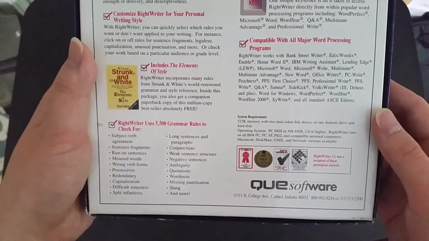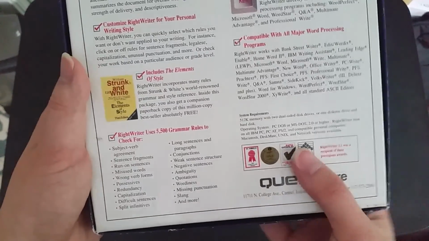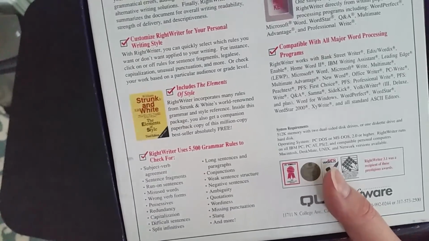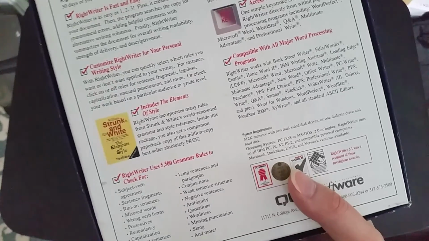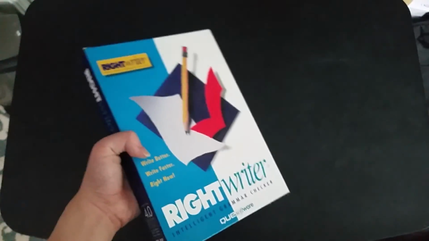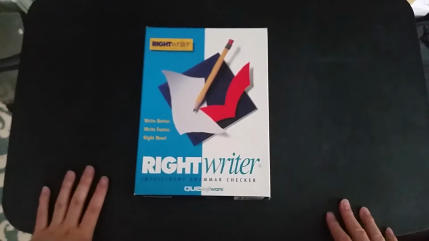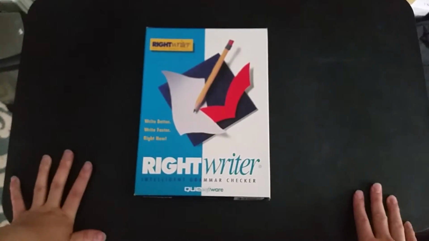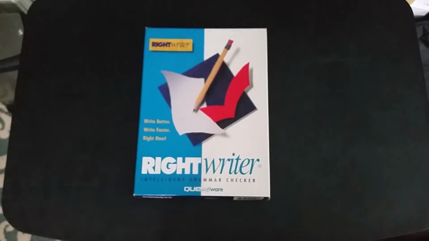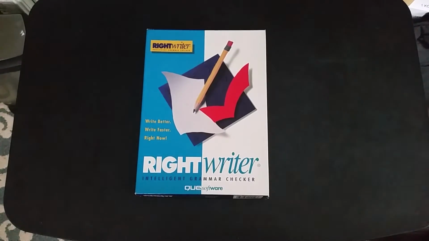And it's got pretty standard system requirements for the time, though memory usage, 512K, that is a little bit heavy for its time, but whatever. Anyway, that's it for, and I bumped my tripod. That's it for this unboxing part of the video. And I'll see you back when I have whatever recording I'm going to be doing in DOSBox set up.